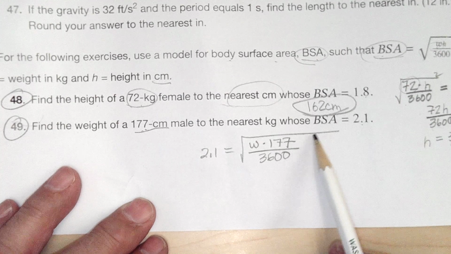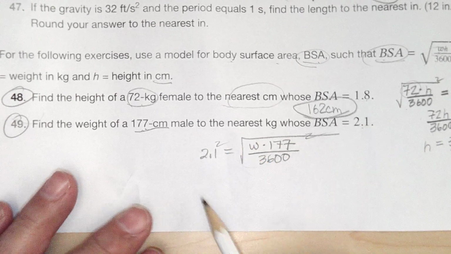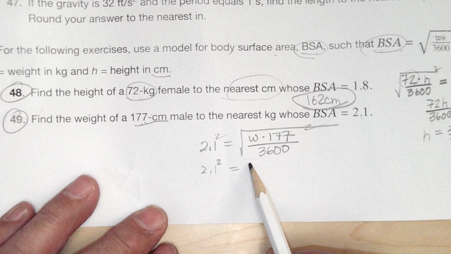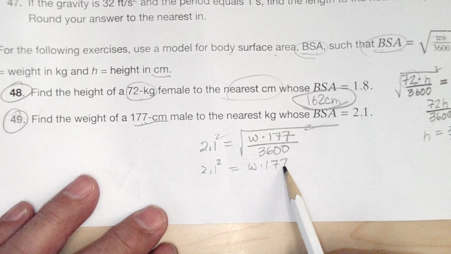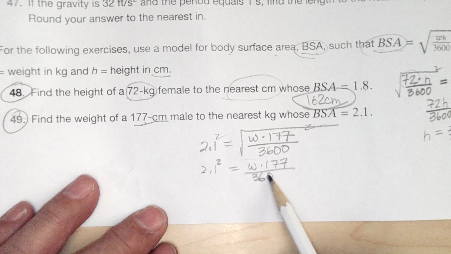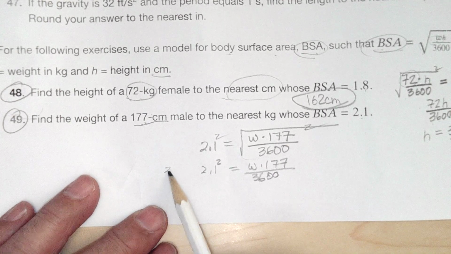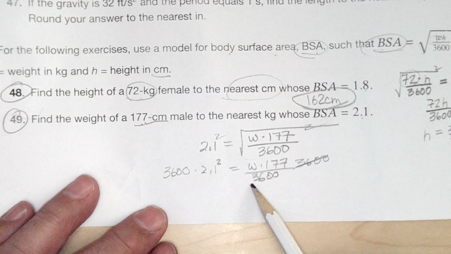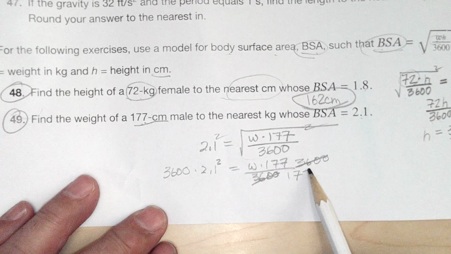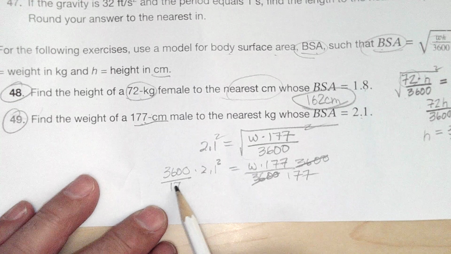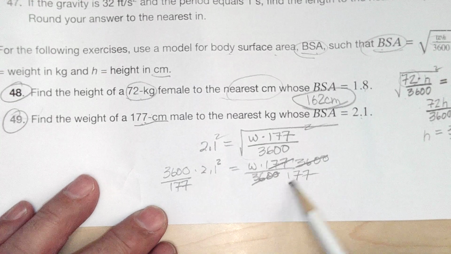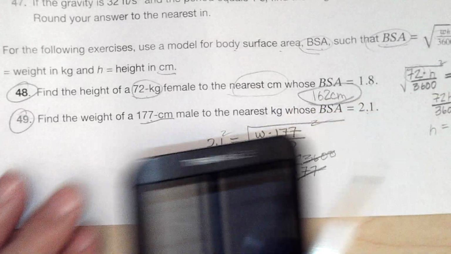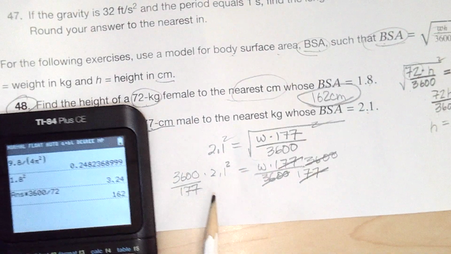To get rid of the square root, we square both sides. So we're going to have 2.1 squared equals W times 177 over 3,600. So we're going to multiply by 3,600 and divide by 177. We're going to get the weight in kilograms, which is not the right units for weight, but we'll go along with their ruse here.